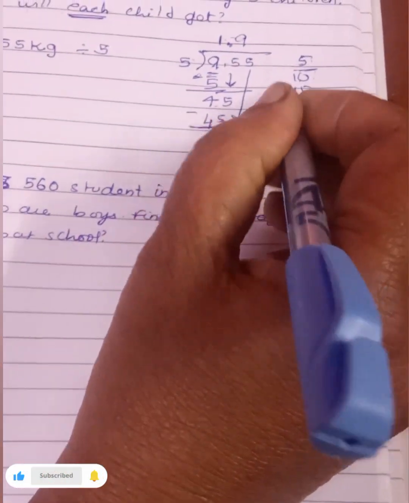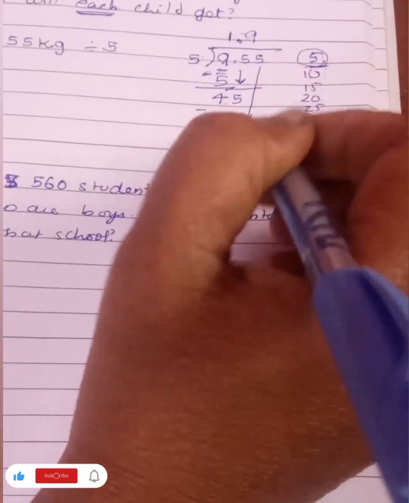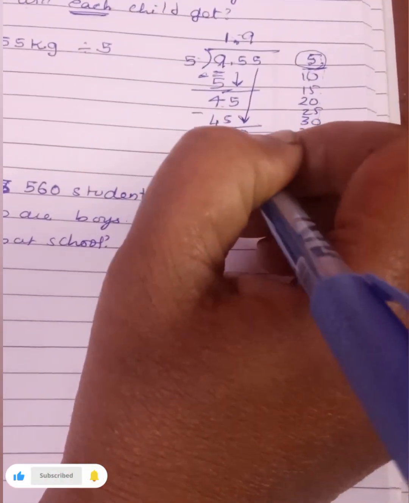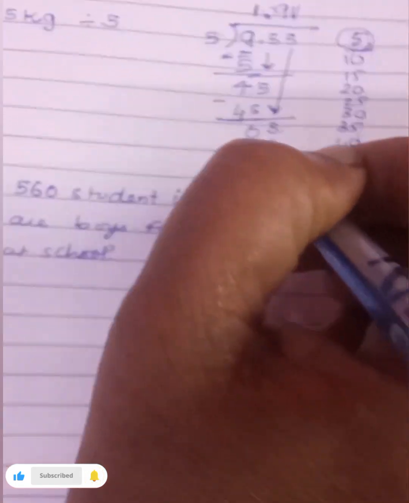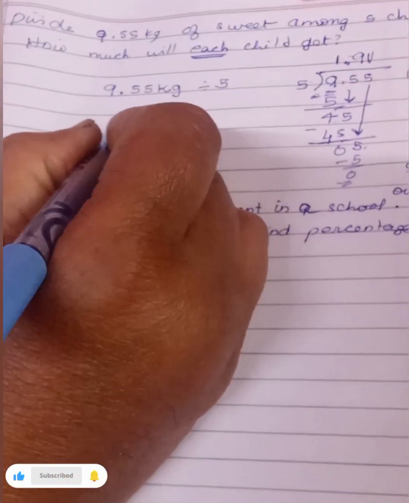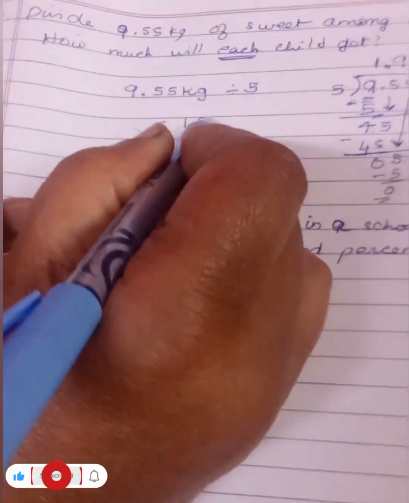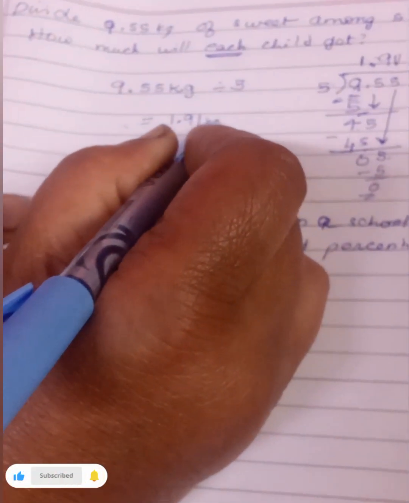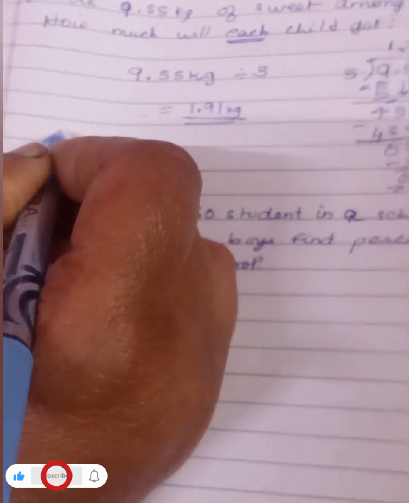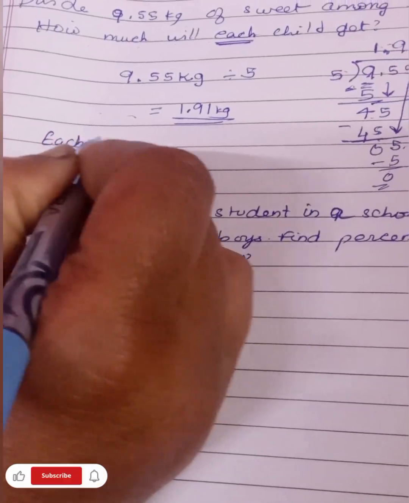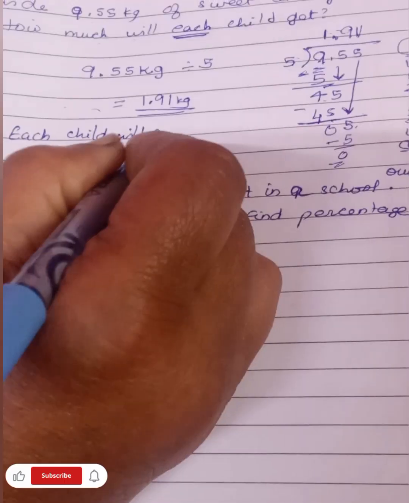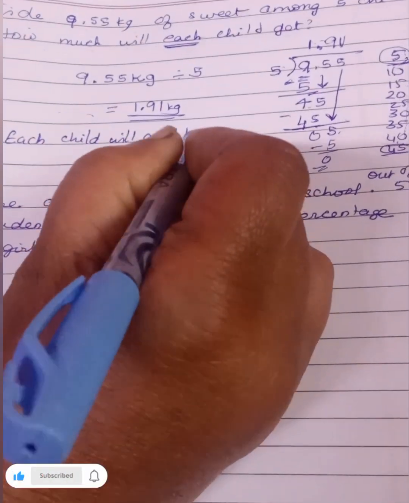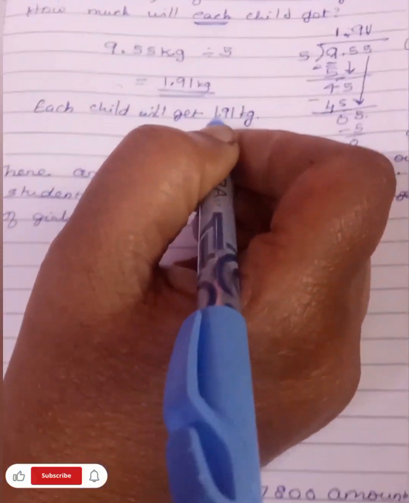So how many times will 5 go? So here you have the 5. So write this 5 down as minus 5. And then how many times does it go? 1 time. Okay, so here it is 0. So how much will each child get? Each child will get 1.91 kg. Okay, children. So for each child, we can finish the answer like this. Each child will get 1.91 kg. Is it okay, ma? Now we'll go to the next sum.